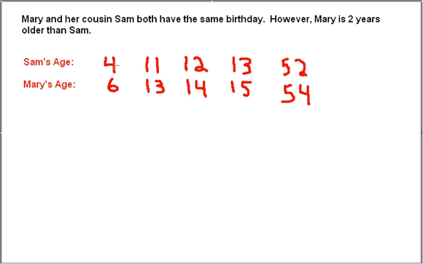So you can take a look at this table here, Sam's age going across the first row, Mary's age going across the second row. And if you take a look at the first number and then compare the second number against it, you should be able to detect the pattern. The pattern is that the number in Mary's row that corresponds to the age in Sam's row is always going to be 2 more.